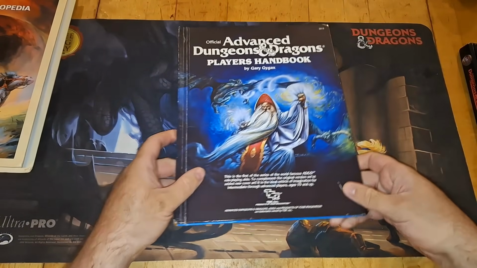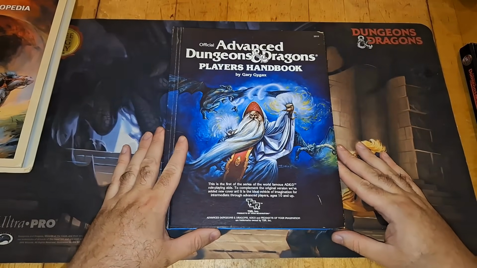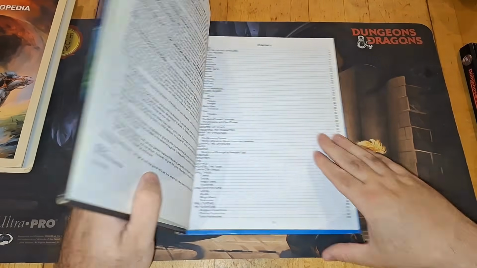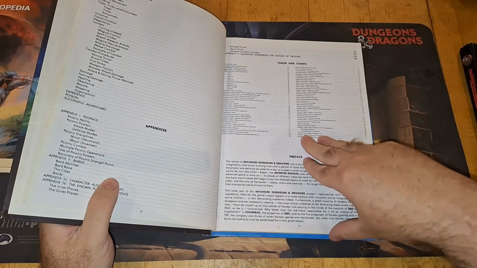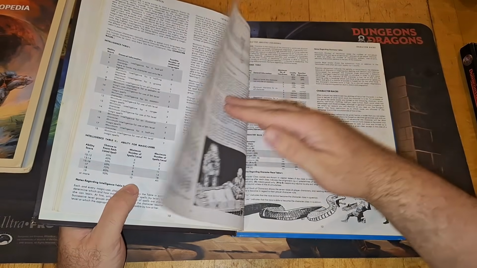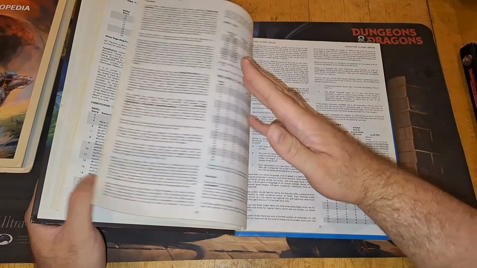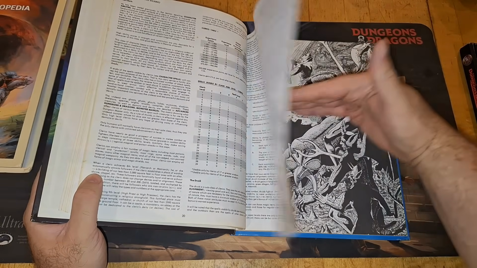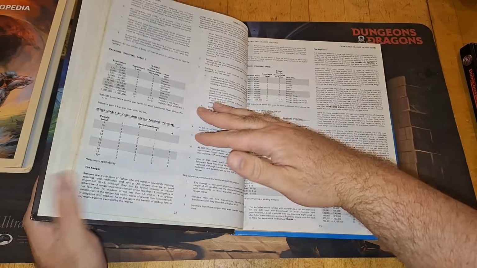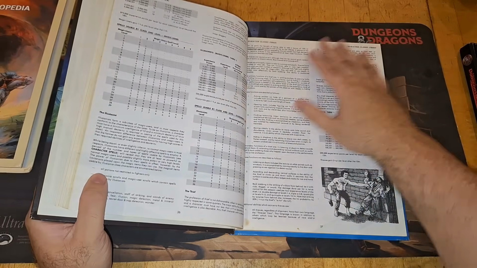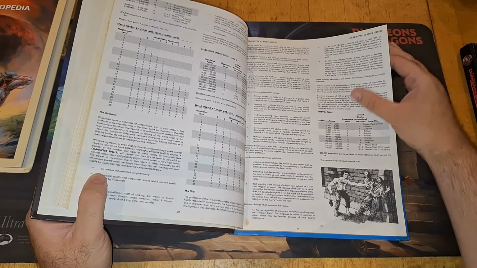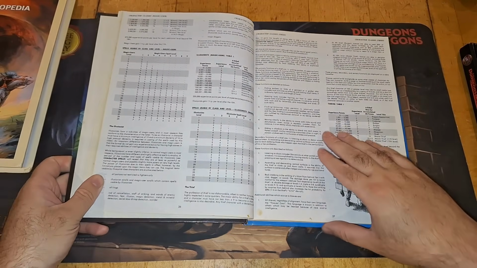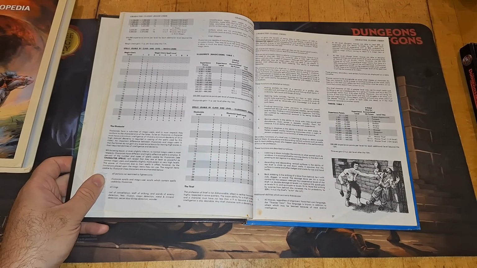And now let's take a look at the first edition AD&D Player's Handbook. So let's get into it here. Find the thief class. So cleric, I think magic user comes before the thief. So there's the magic user. Okay. So the thief starts at the very bottom of page 26.